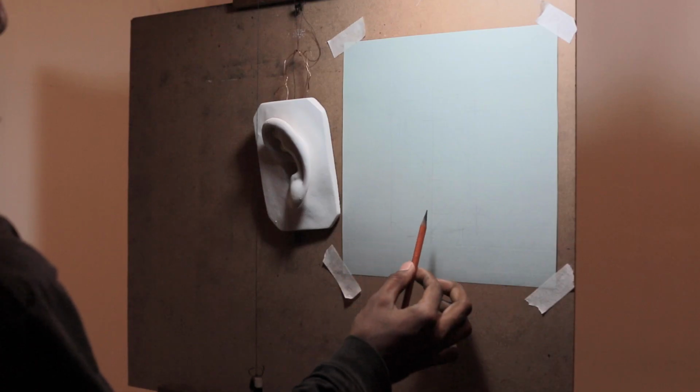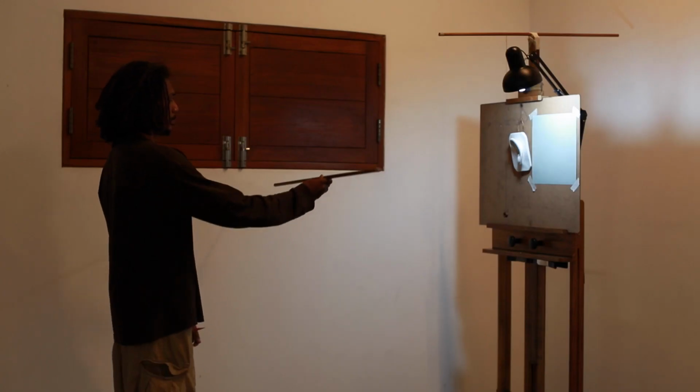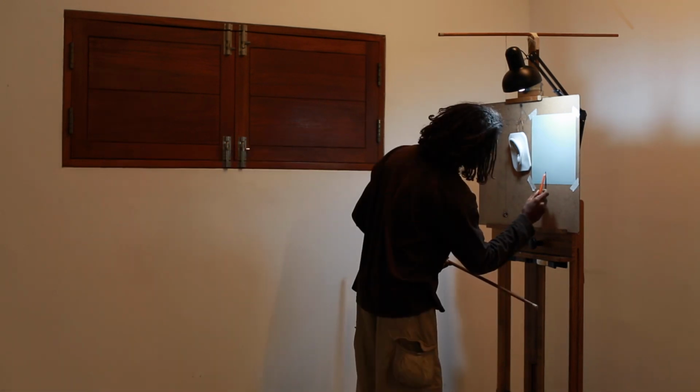To start working sight size, you need to establish a plumb line. For a more in-depth look at this, check out this video. Hold your pencil or brush up to observe and check all of the horizontals.